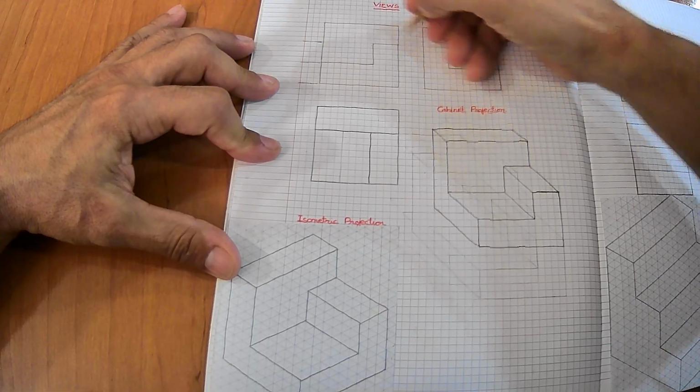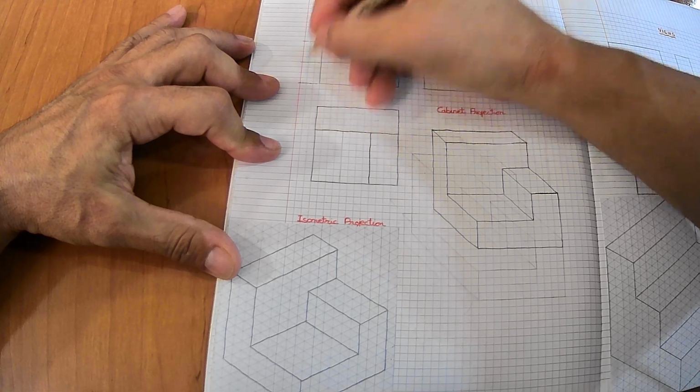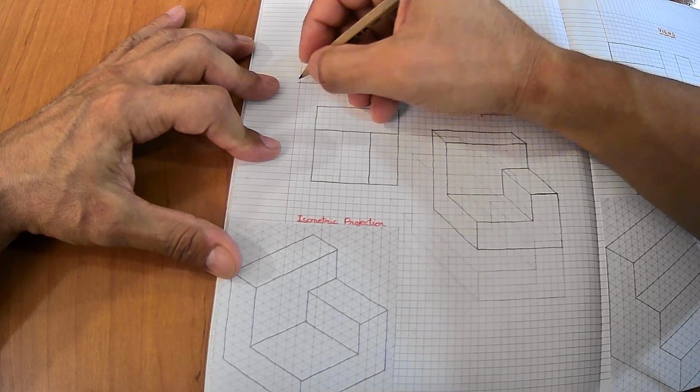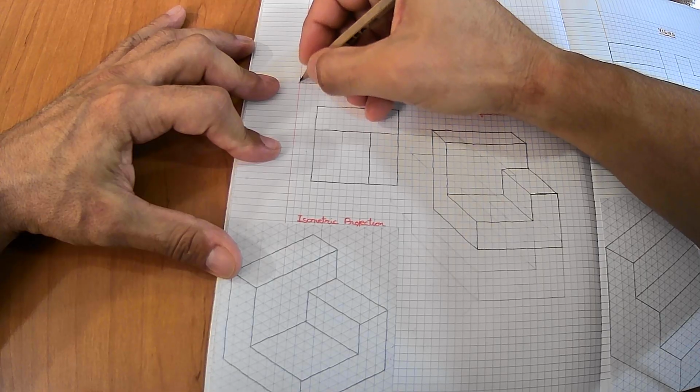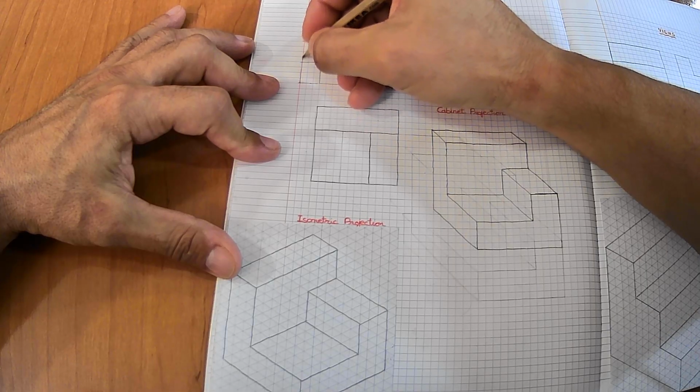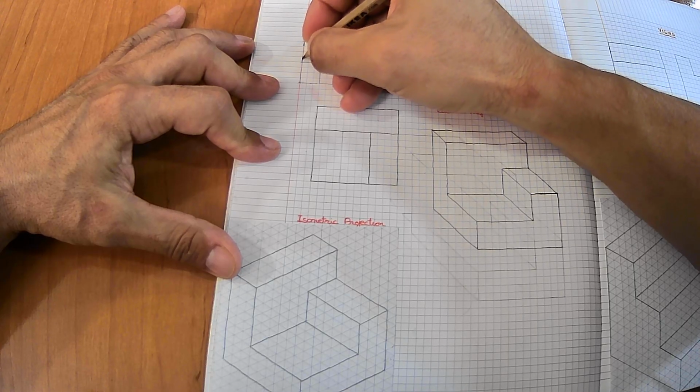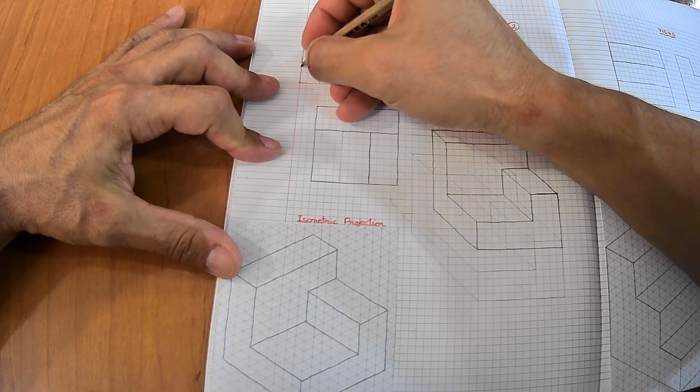don't go across the part when possible, and don't cross dimension lines, please. Very important. When possible, don't cross dimension or extension lines. Okay?